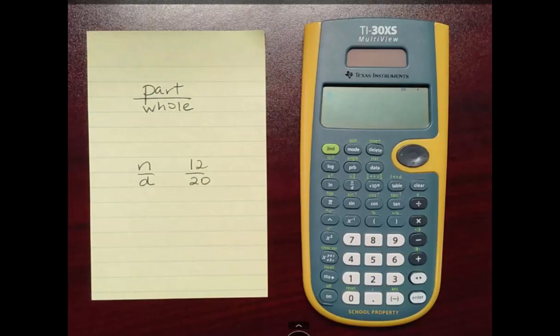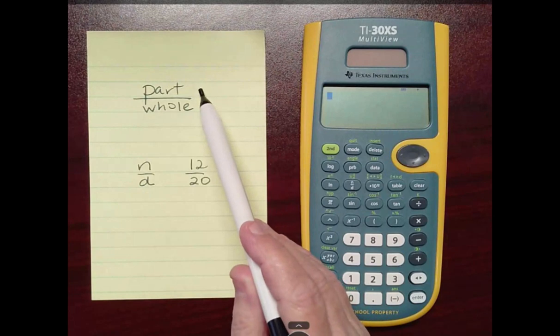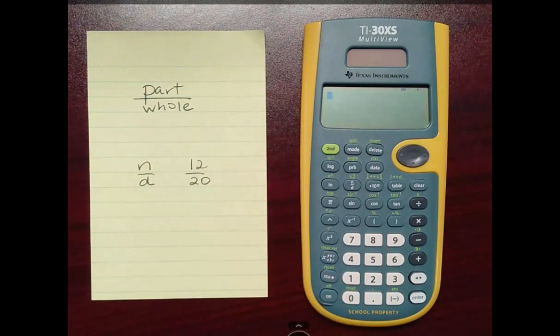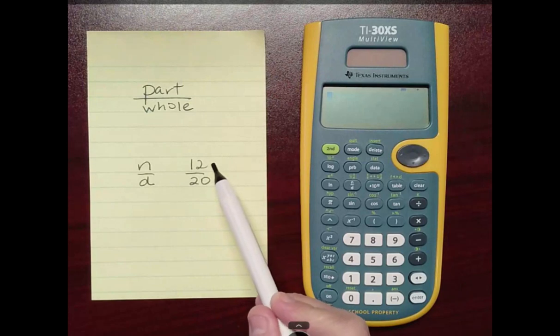The second button on the calculator that we use for percents is used to change a fraction to a percent. This is useful when you have questions that ask, what percent? To use this button, we're always going to think of the part over the whole is going to equal what percent.